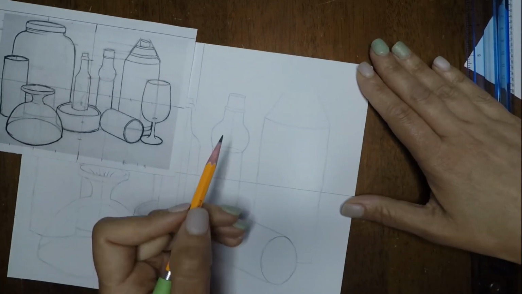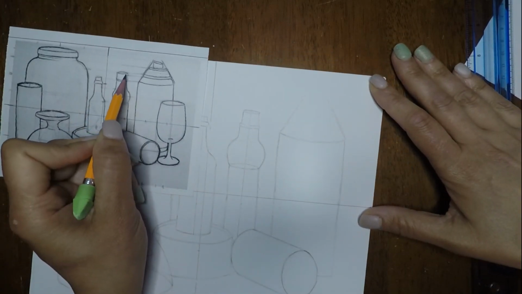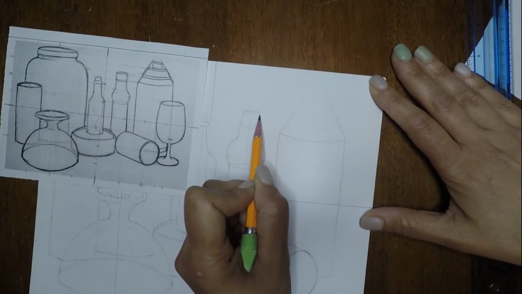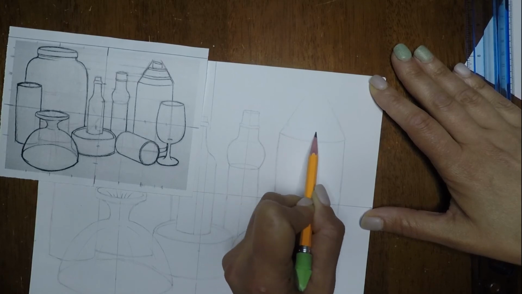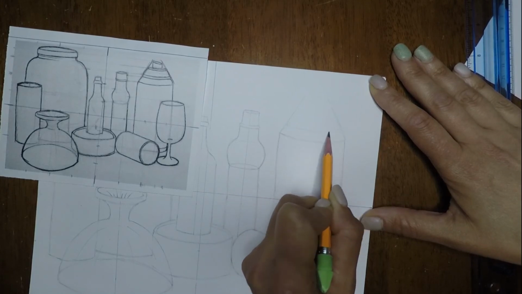Alright, so now I can see that this part kind of lines up around there with the jar lid. So this is a little chunky one. So I'm just going to make this parallel with this line below it.